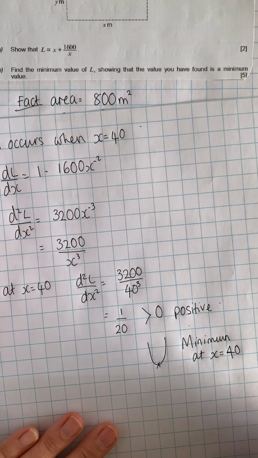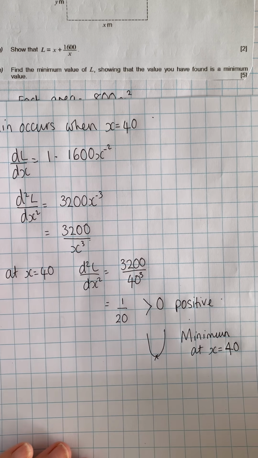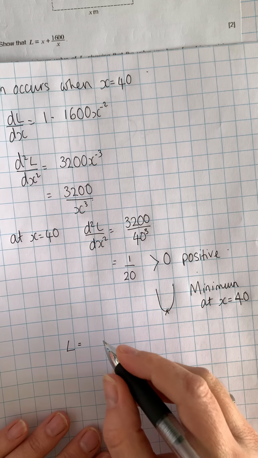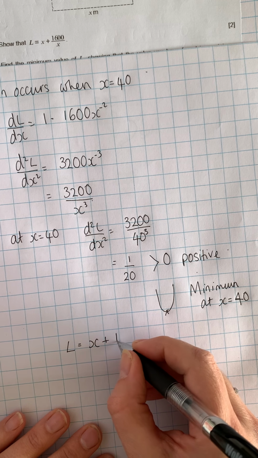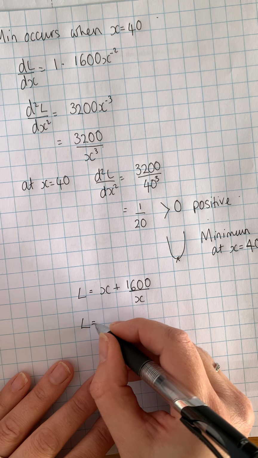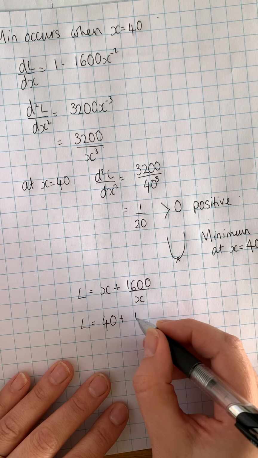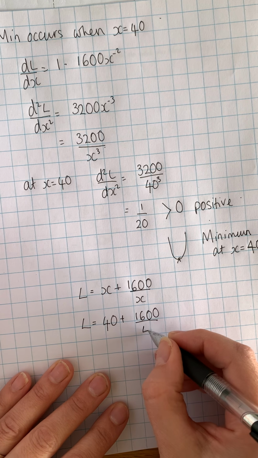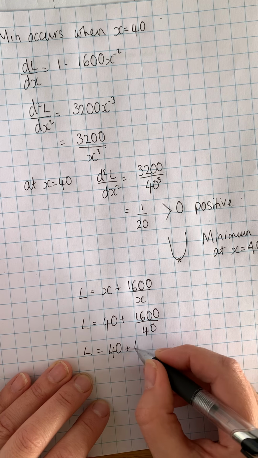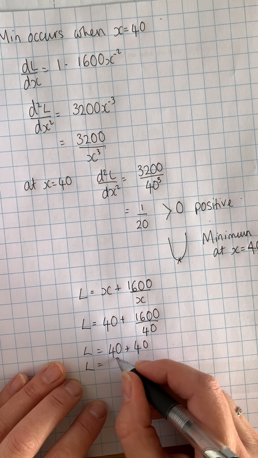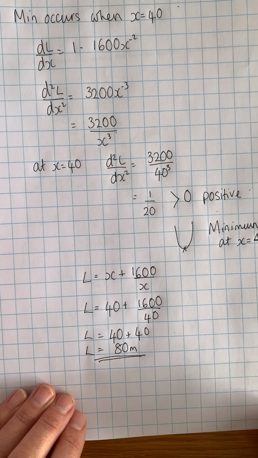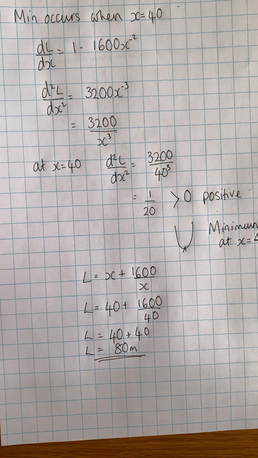Does it ask me for what the y value is? What's the minimum value? I do actually need to know what the minimum value is. So remember, L was x plus 1,600 over x. Putting in 40 is 40 plus 1,600 over 40. L equals 40 plus 40 as well. L equals 80 metres. Okay, I think I'm going to need to break at that point.